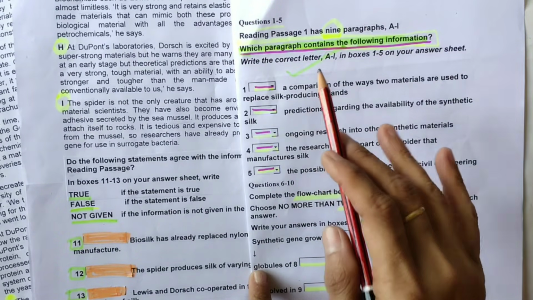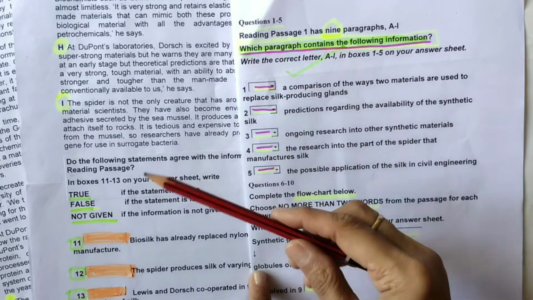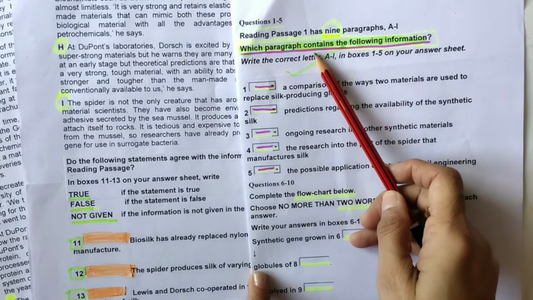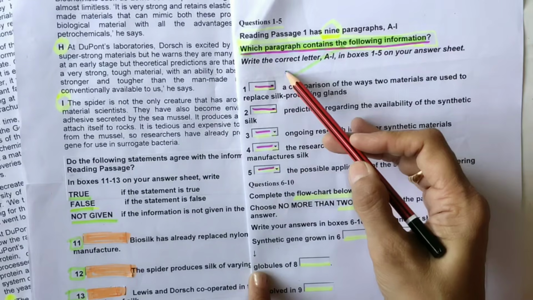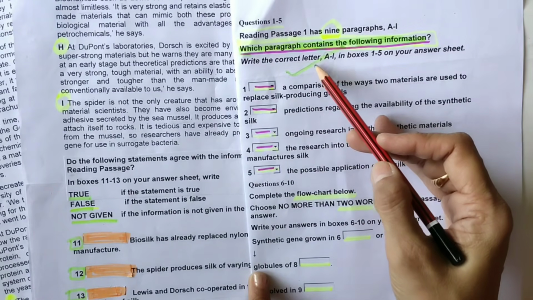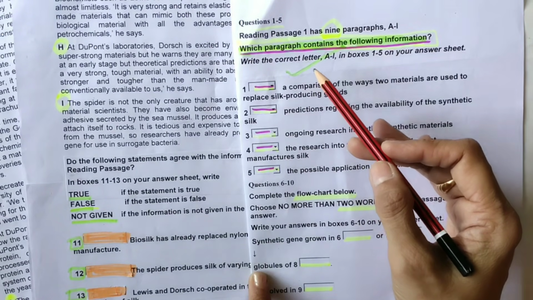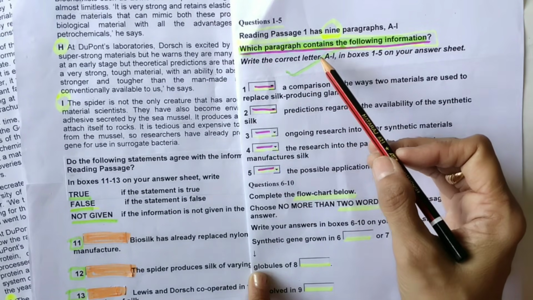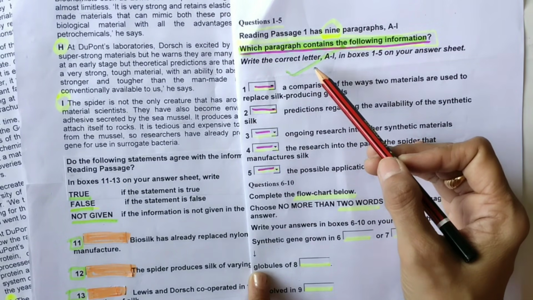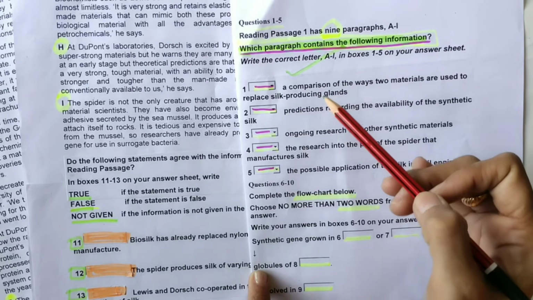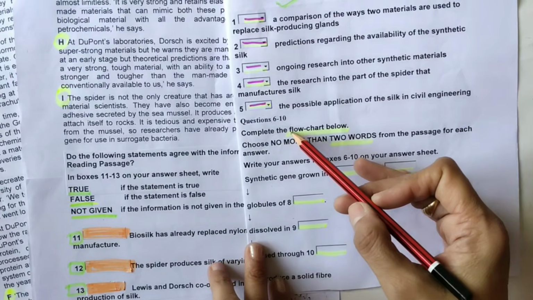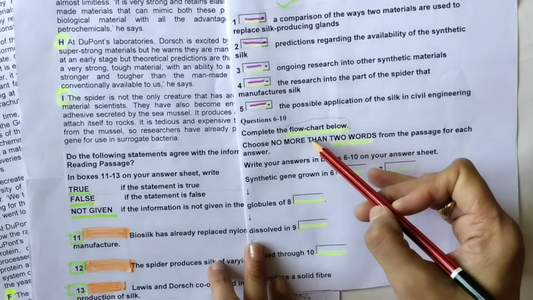So this reading I have selected. For this reading, we will be doing three types of question. That is, which paragraph contains the following information. This is the most repeated question nowadays in every reading test. Okay, so in fact it was coming earlier also, but nowadays these questions are coming more along with MCQ questions. Okay, true false not given. And third type of question we have, complete the flow chart, means fill-ups.